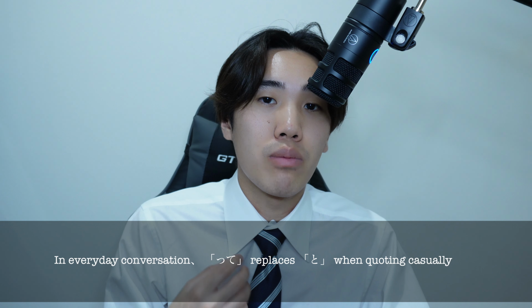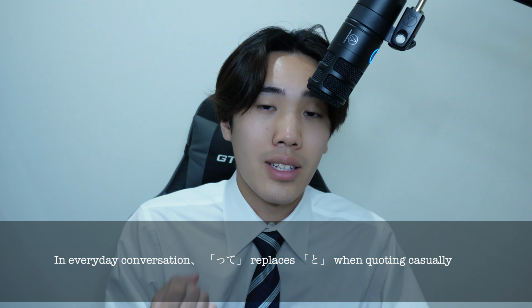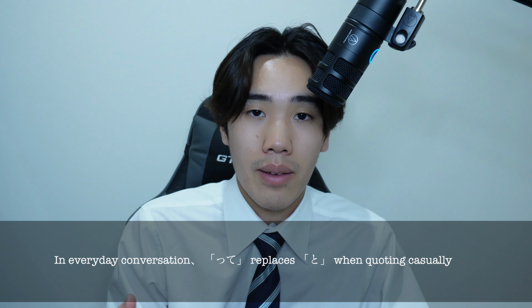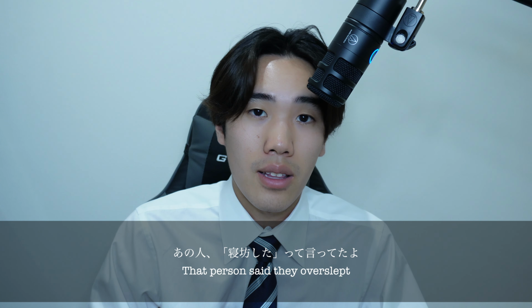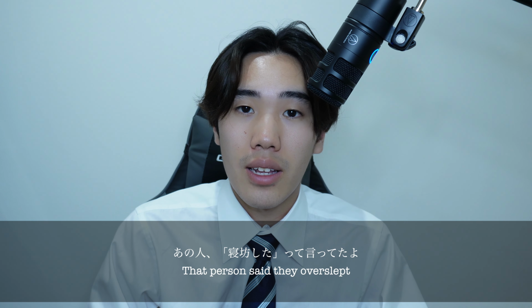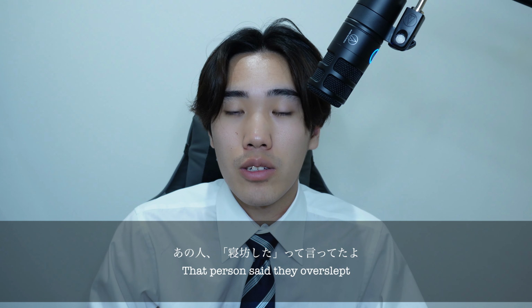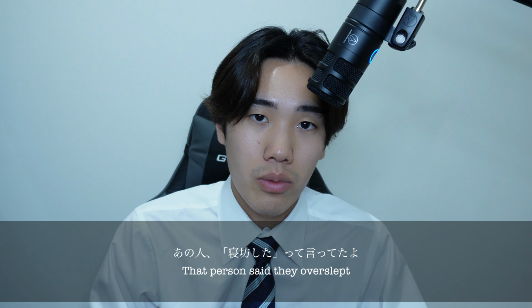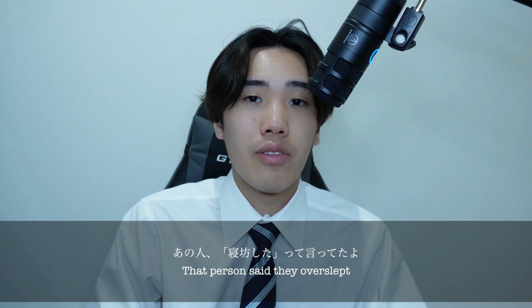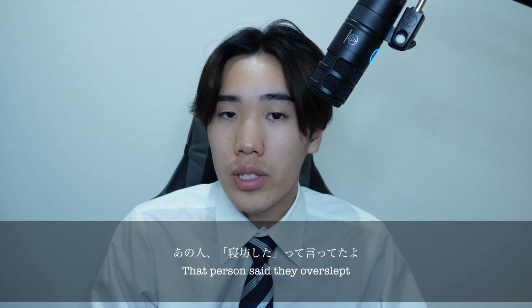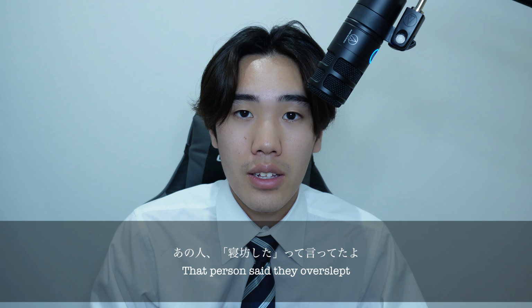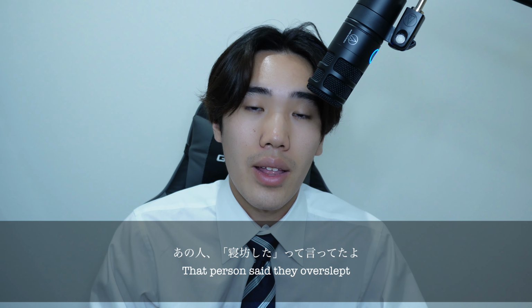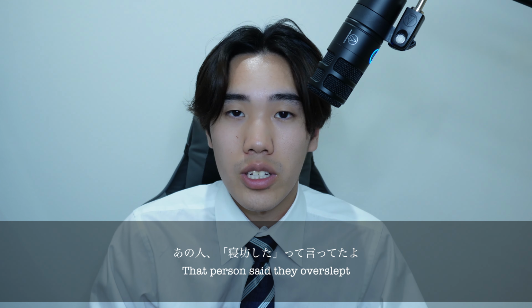And there's a casual variation to the to sentence particle, which is te. So if you want to be more casual with your sentence, instead of using to, you can use te. Let's look at some example sentences. あの人寝坊したって言ってたよ, which means that person said they overslept. Here, the direct quote is inside quotation marks, which is 寝坊した. And instead of connecting the quote with the to sentence particle, you can use te to connect it with the action. In this case, it would be itta, which is to say.